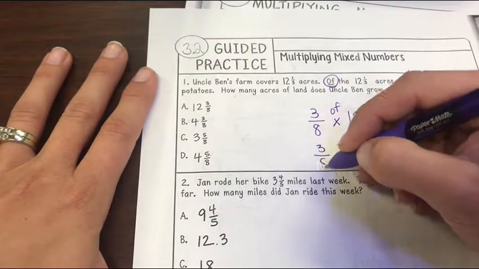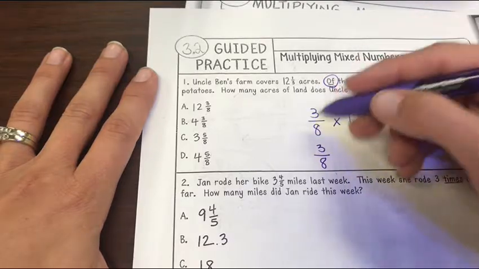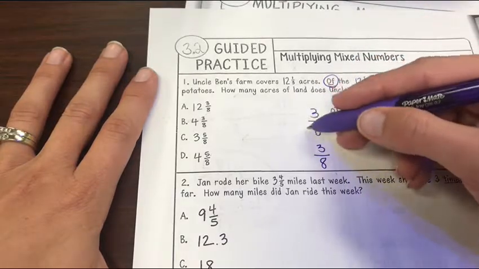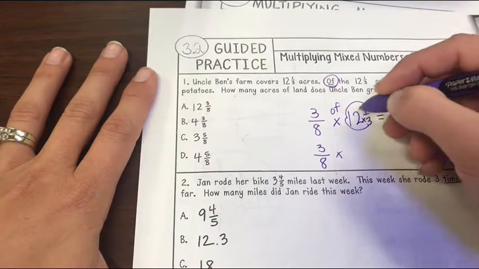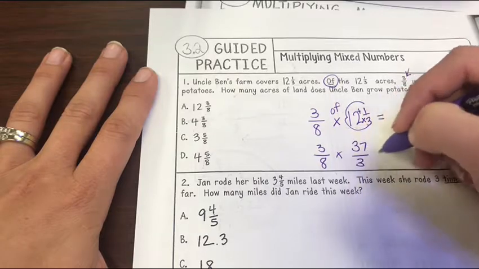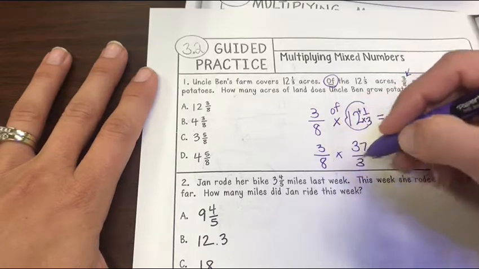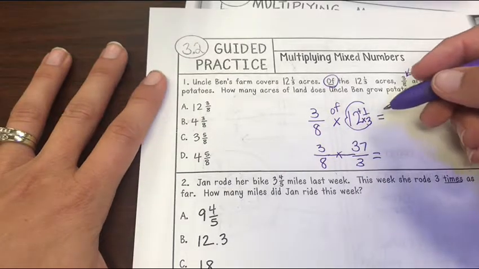Now this already has a numerator and a denominator, a top and a bottom, so we don't really have to do anything to it. We don't have to popcorn because it doesn't have a whole number here. So we're going to go ahead and popcorn that one. Turn it into an improper fraction. So now we have tops times tops and bottoms times bottoms. Okay, so let's see if we can cross cancel or simplify.